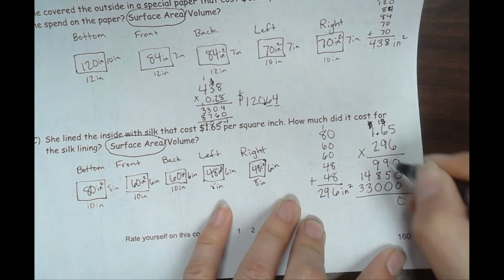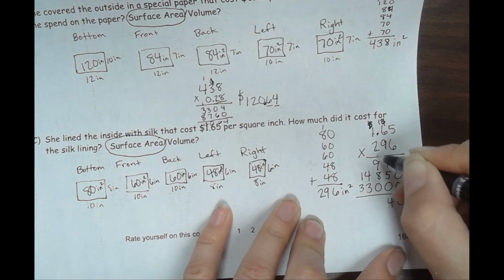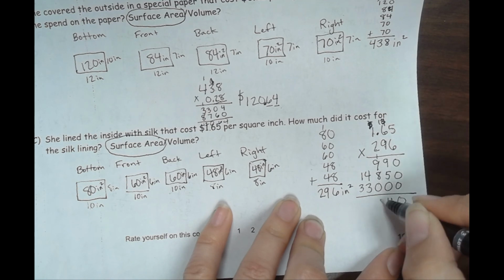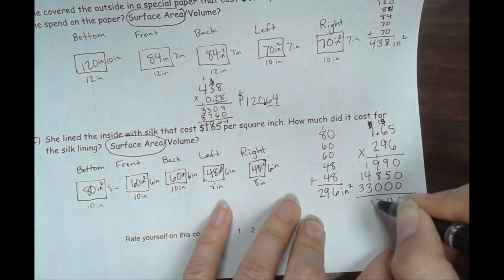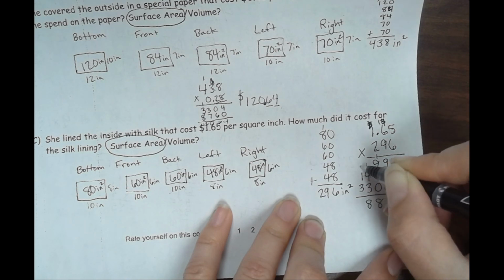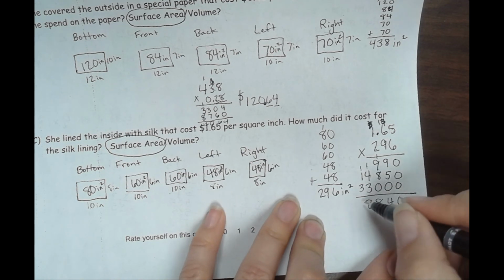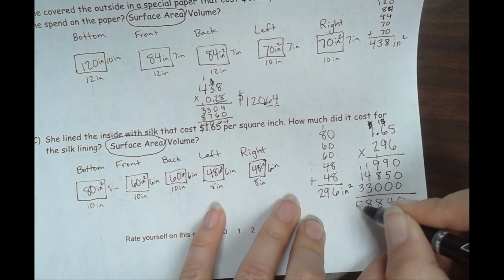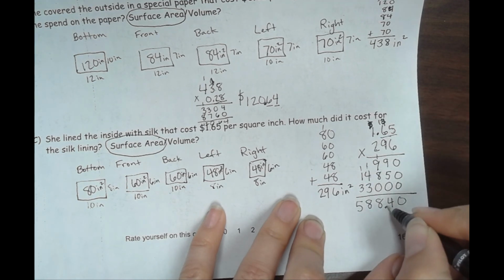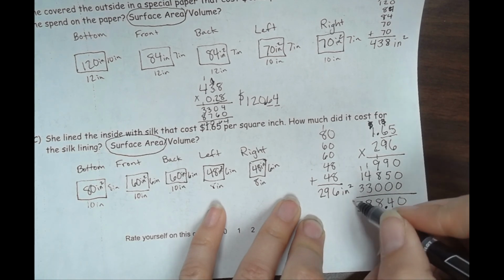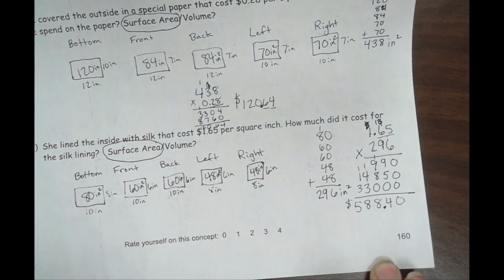Add it up, 0. 14, regroup 1. 17 plus 1 is 18, regroup 1. 1 plus 4 is 5, plus 3 more is 8, regroup 1. 1 plus 1 plus 3 is 5. And we need 2 places behind the decimal. Oh my goodness, $588 just to line the inside of this box. I hope they're putting something really special in it and they have lots of money to pay for it.